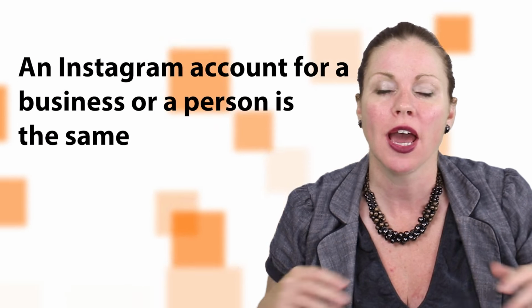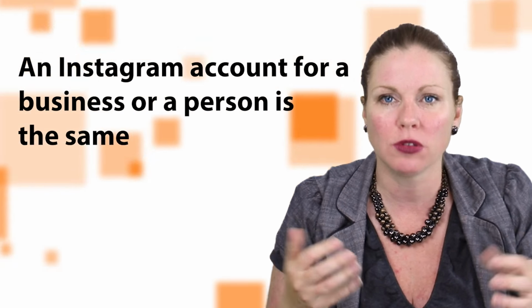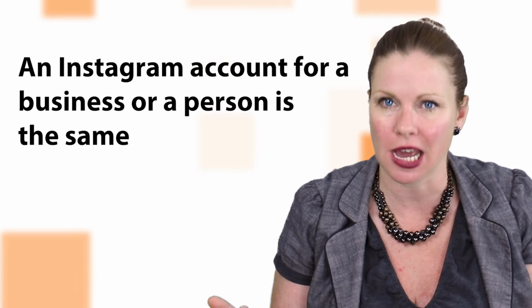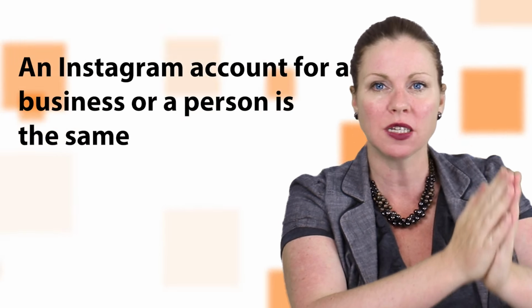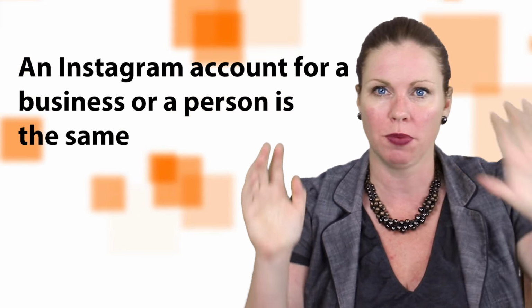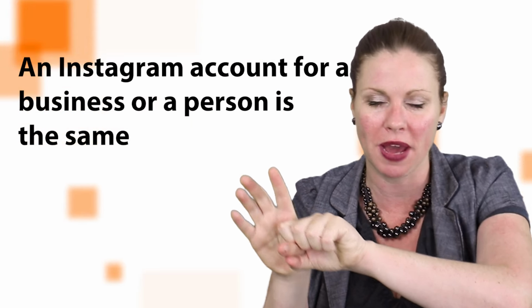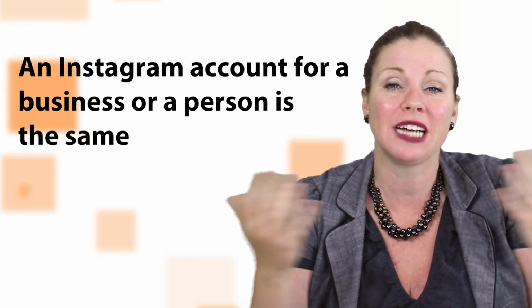One of the decisions you'll need to make as you set up your Instagram page is whether or not you want to have a business or a personal account. The first thing that's important to note is that unlike Facebook, the entity or account for a person and a business is the same. So on Facebook, a person has a profile and a business has a page, and a person in a profile has to create a page. On Instagram, it's an account.